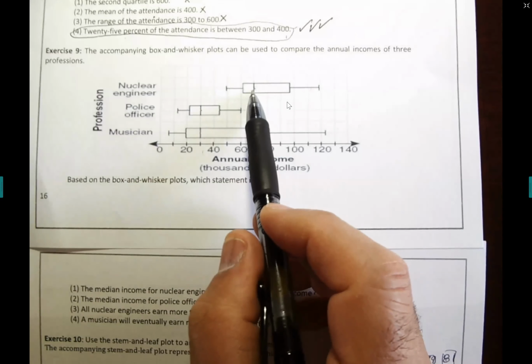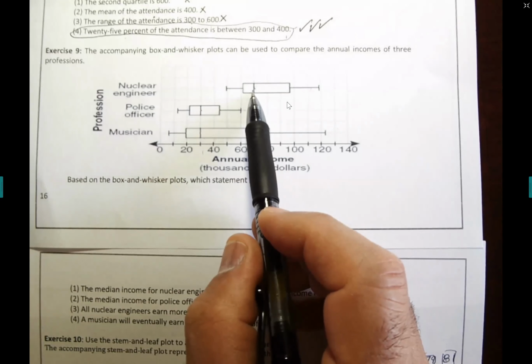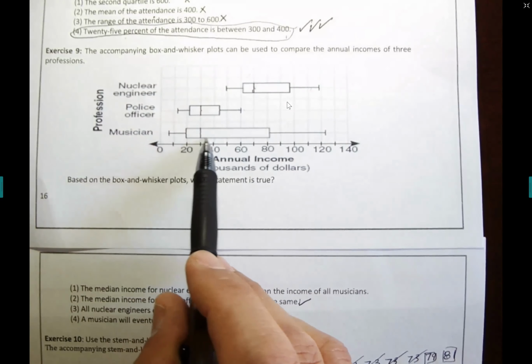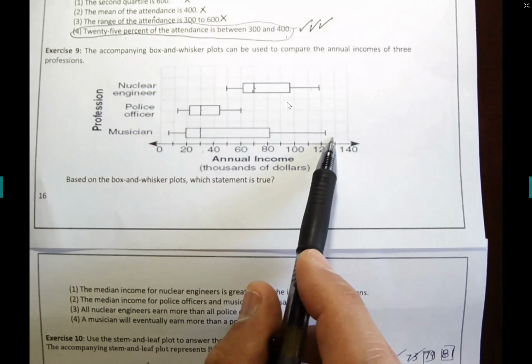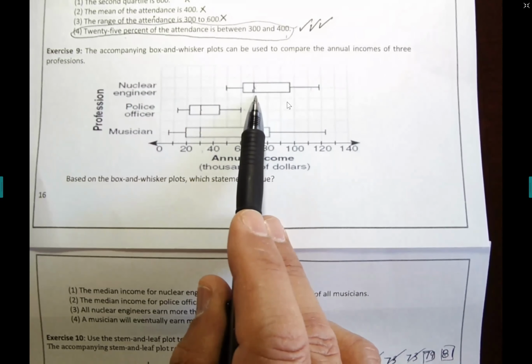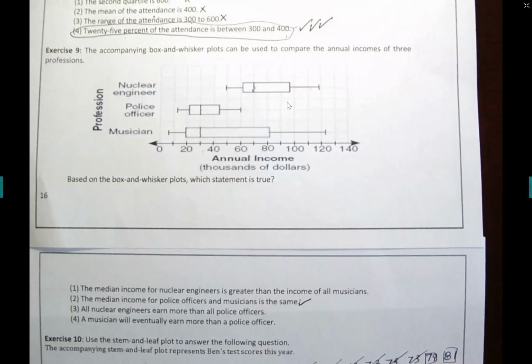The median income for nuclear engineer is greater than the income of all the musicians. Okay, the median income is right here for the nuclear engineer. Is it true that this is greater than all the incomes of musicians? Look at the incomes of a musician, guys. They go from here all the way to, that's not true. This musician right here makes more than the median income of a nuclear engineer. So that's not true.